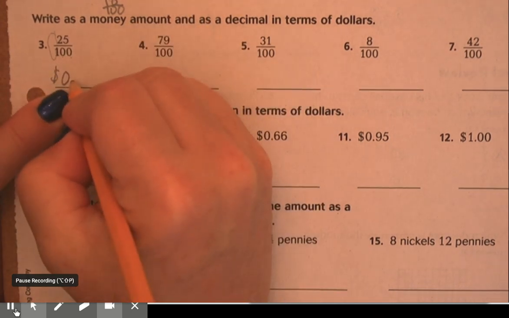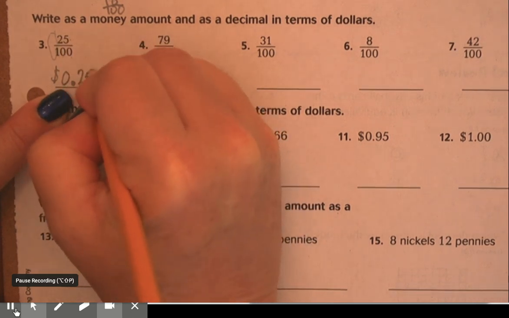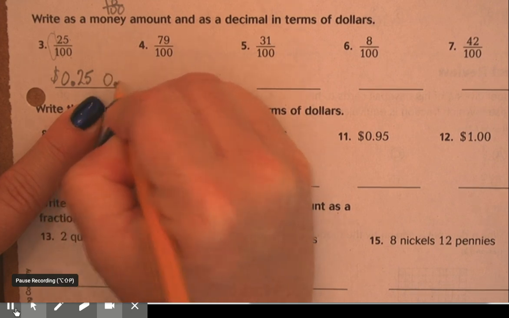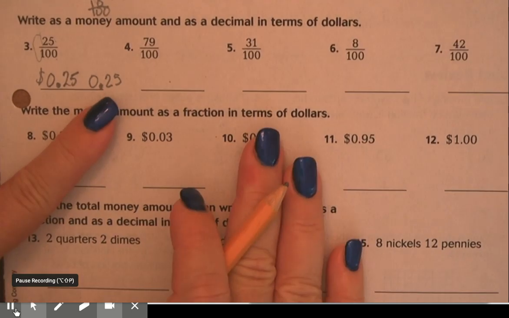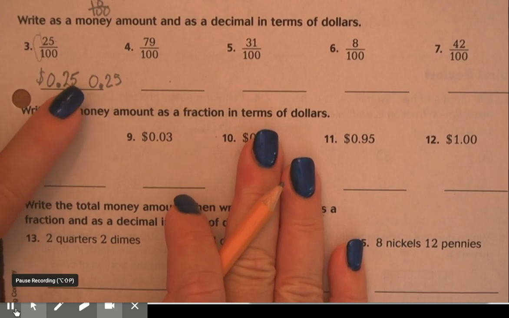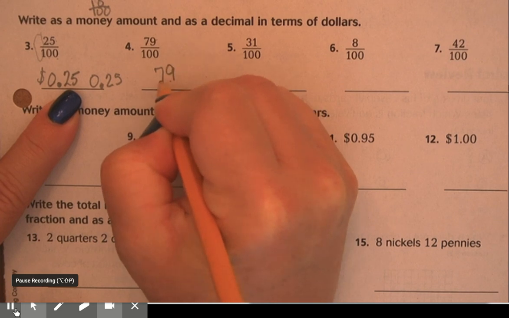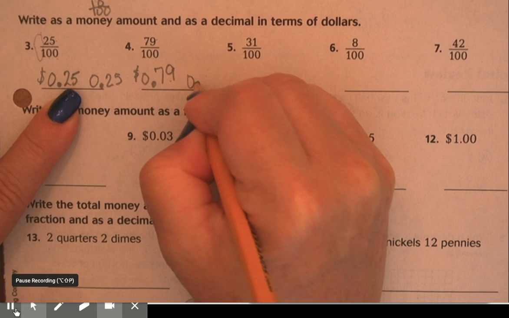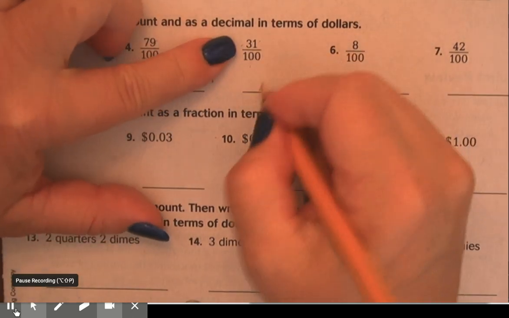So here we have 0 wholes, but we have 25 cents. And written in decimal terms, it's going to look exactly the same, minus the dollar sign. So 25 hundredths is the same thing as 25 hundredths with a dollar sign, which means cents. Here we have 79 hundredths, 79 hundredths, and 79 hundredths. Here you have 31 hundredths.